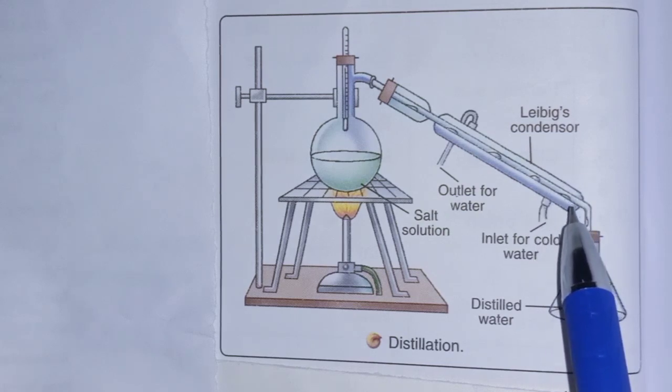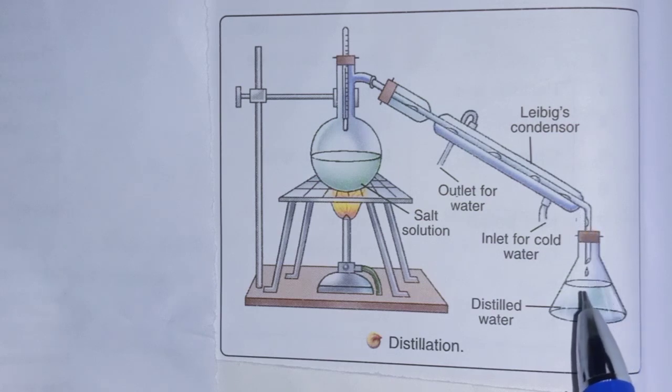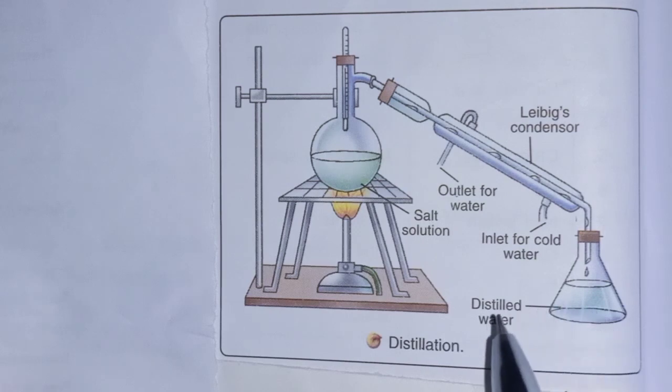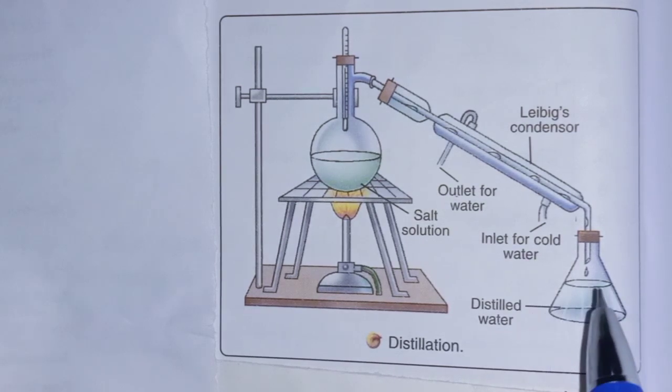That's why water vapor will be converted into liquid. And now this is the purest form of the liquid which is taken here. Or you can say this is distilled water. It is pure water which is collected over here.